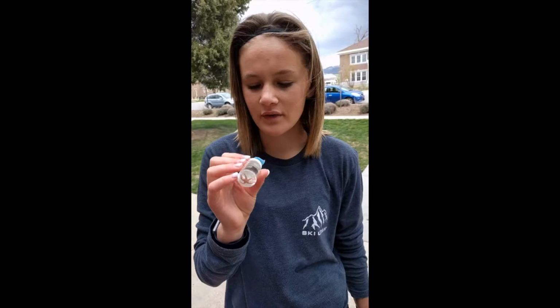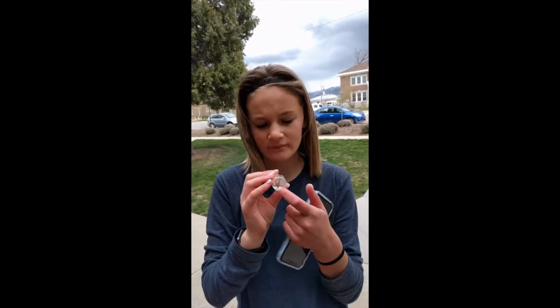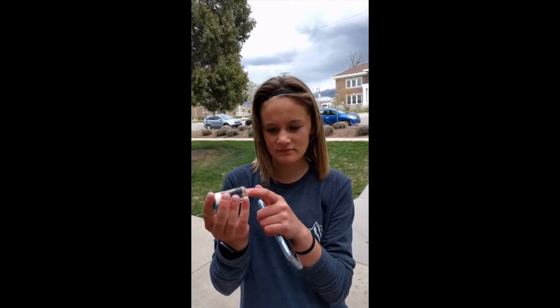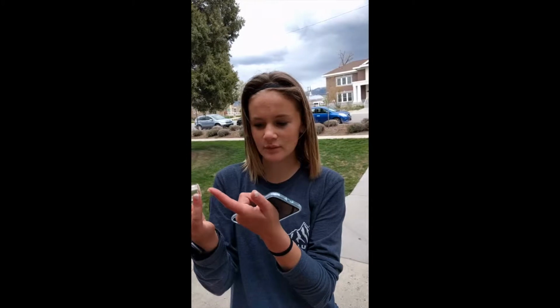A starfish. What fold rotational symmetry does that starfish have? 5. How do you know? Well, because there's 5. How do you say that? I guess legs. Legs, yeah.